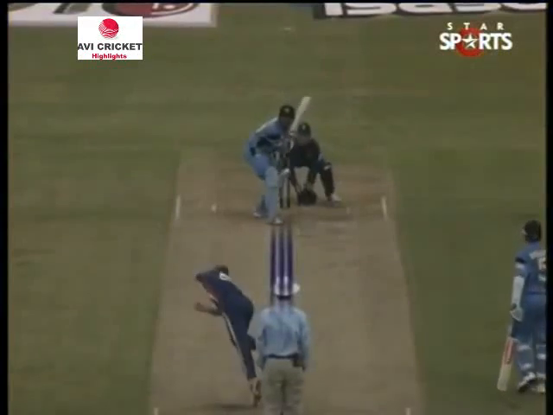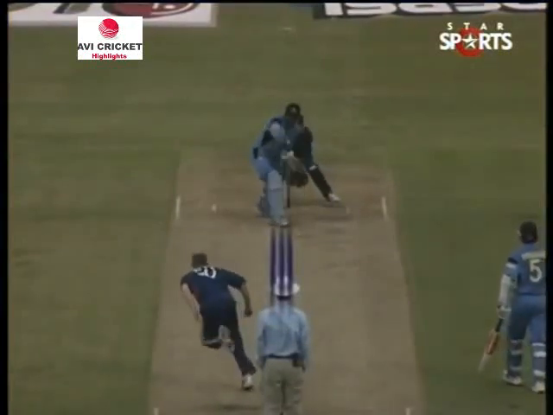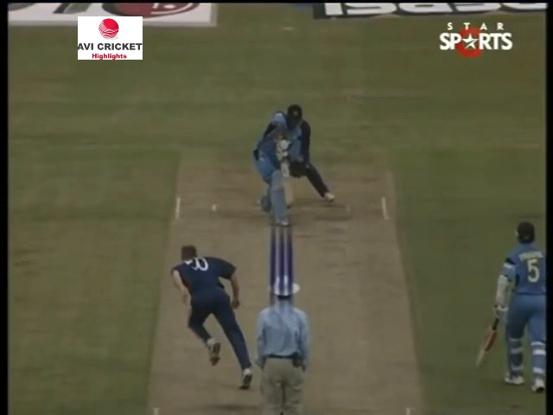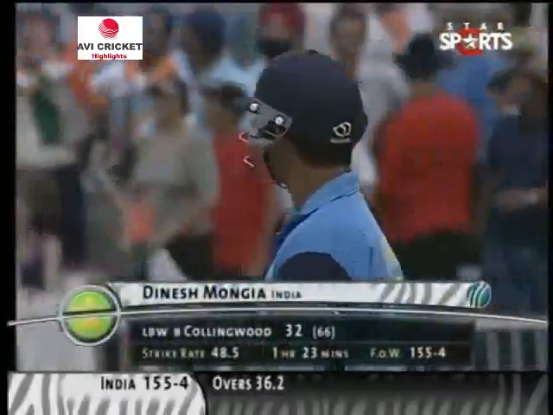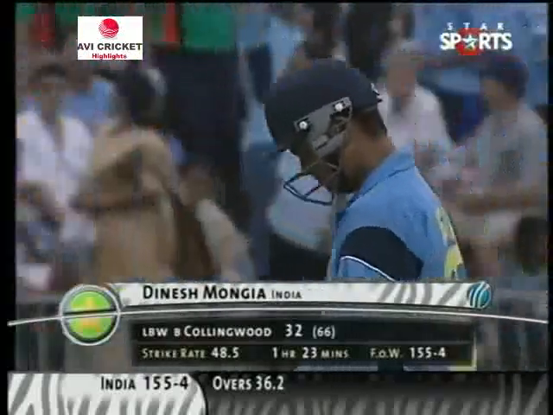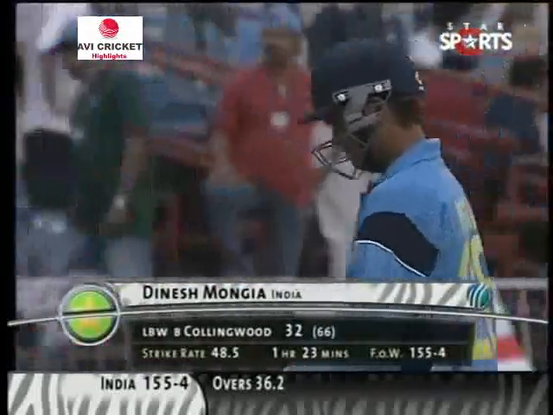Little dinky medium pace. The lines are in, it pitches in the lines, it holds its line. It's hitting right on the knee roll. It's going nowhere other than middle. Paul Collingwood snares one for England. Dinesh Mongia has finished for India, 32, 155 for 4.